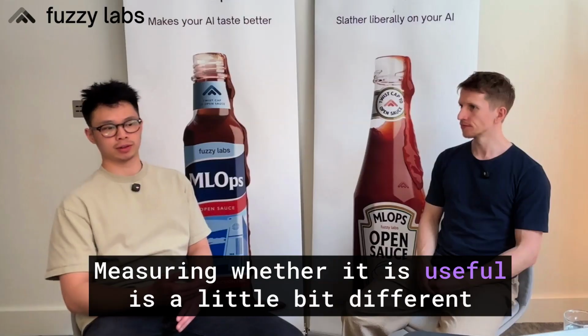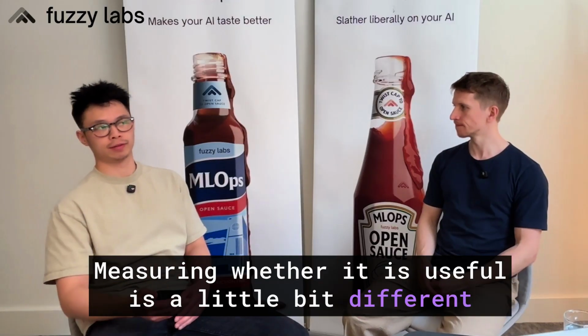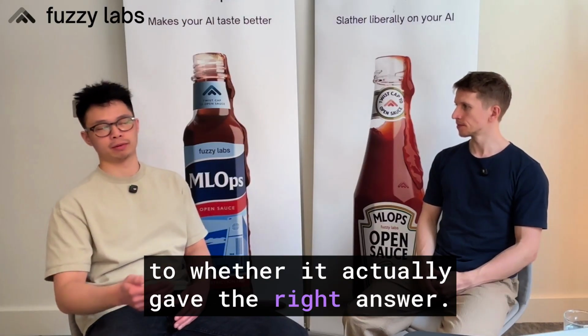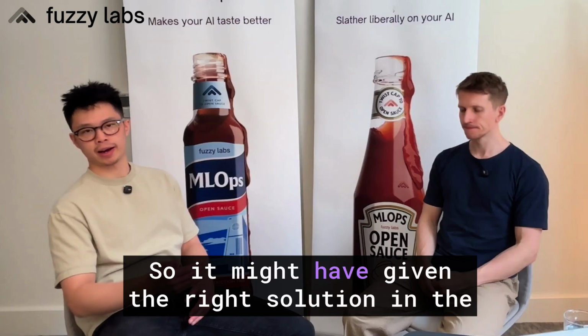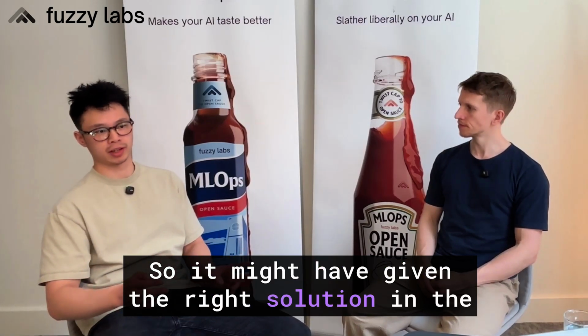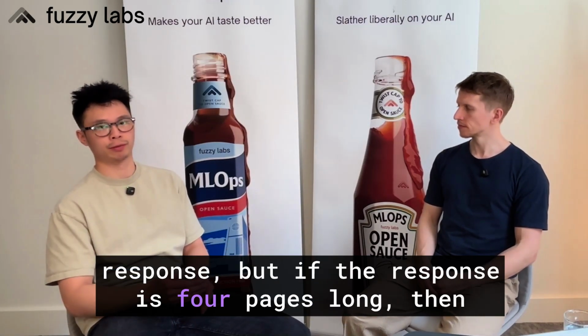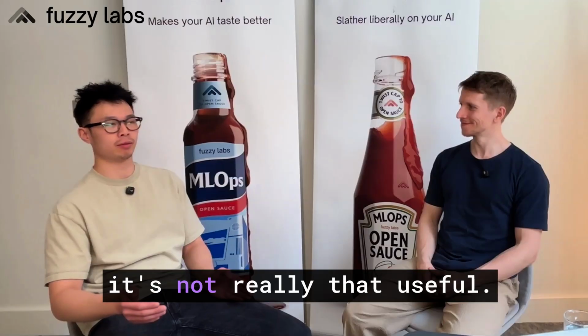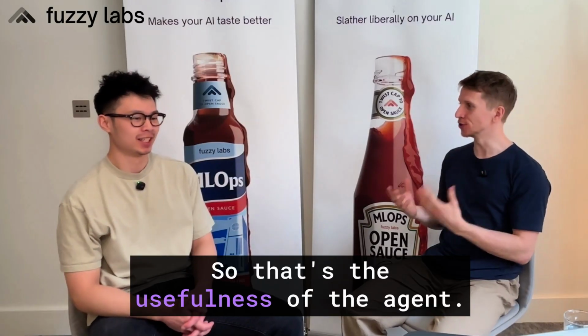Measuring whether it's useful is a little bit different to whether it actually gave the right answer. It might have given the right solution in the response, but if the response is 4 pages long, then it's not really that useful. So that's the usefulness of the agent.